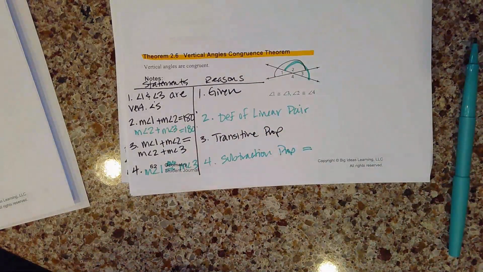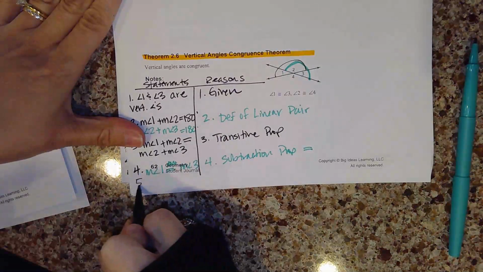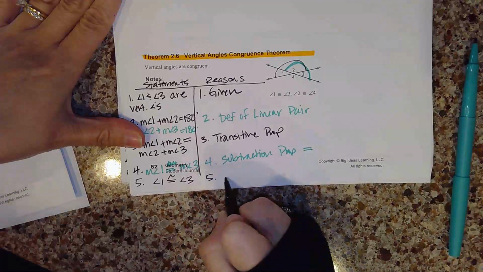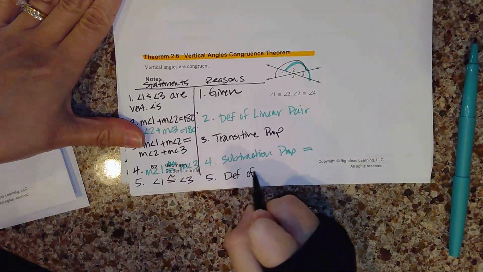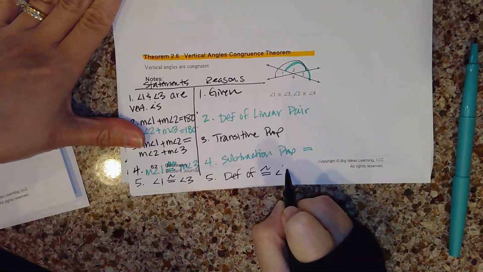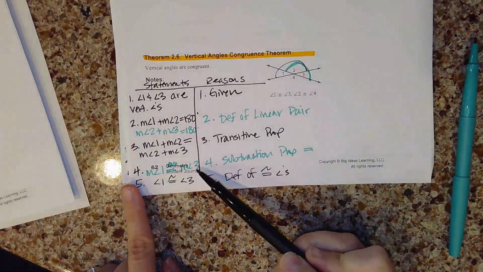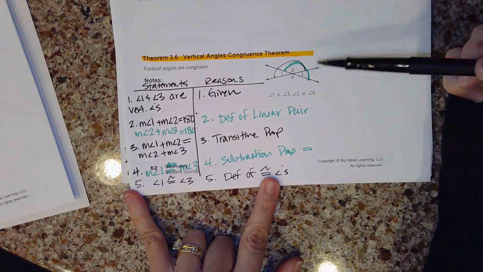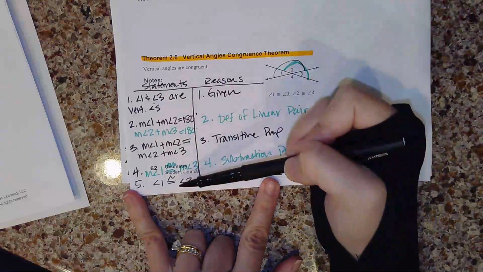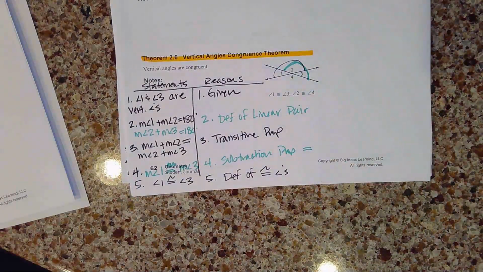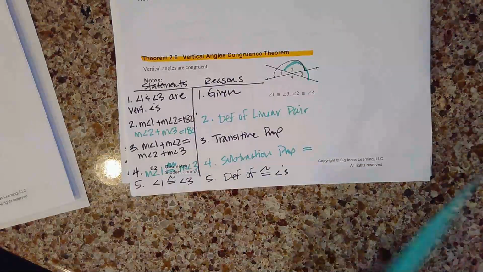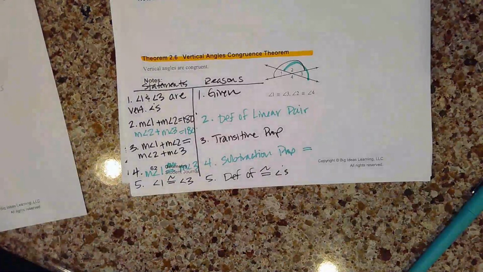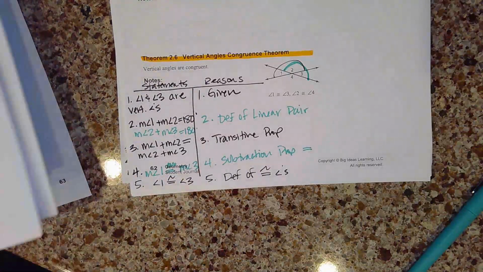And now I can end my proof by saying angle 1 is congruent to angle 3 by definition of congruent angles. And the reason why is because I said they're equal, now I can say they are congruent. Well, since we already knew 1 and 3 were vertical angles, now we just proved that they're equal. So therefore, we proved that vertical angles have to be congruent. And so this would be my proof for that particular theorem.